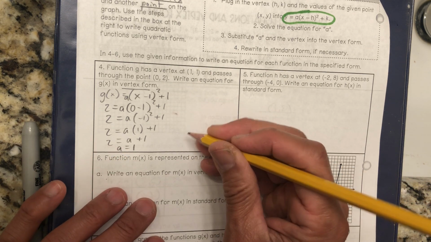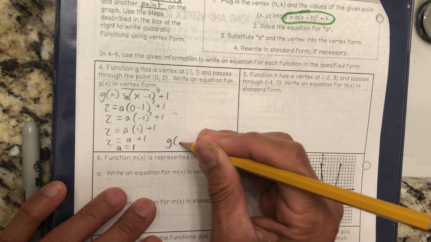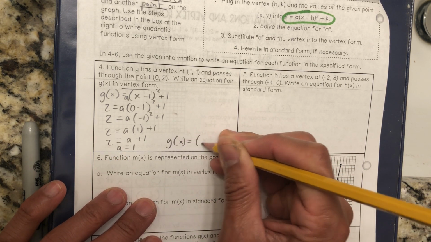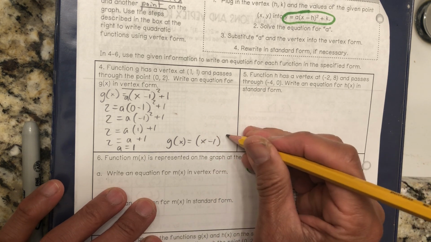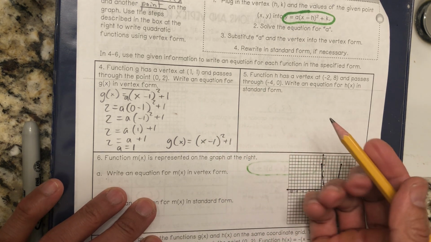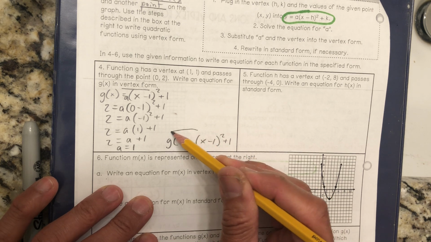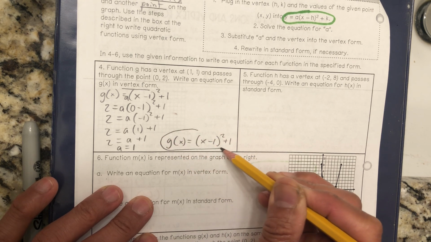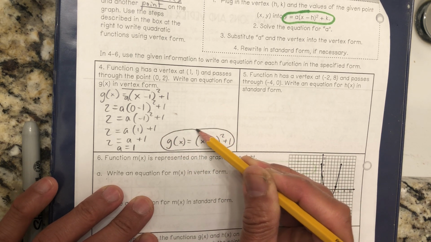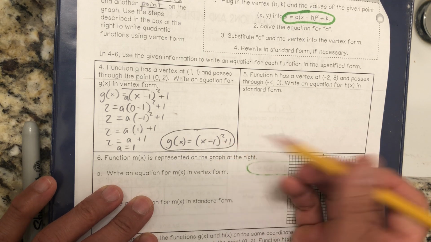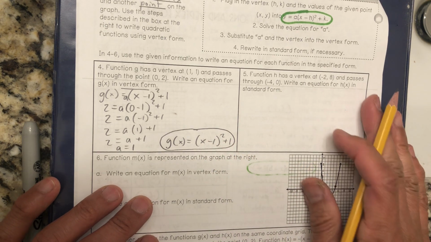So if we write this in vertex form, it's just g of x equals x minus 1 squared plus 1. Sorry, that was all they wanted. Okay, I did too much. All they wanted was those values plugged into this function. Okay, so that was it.